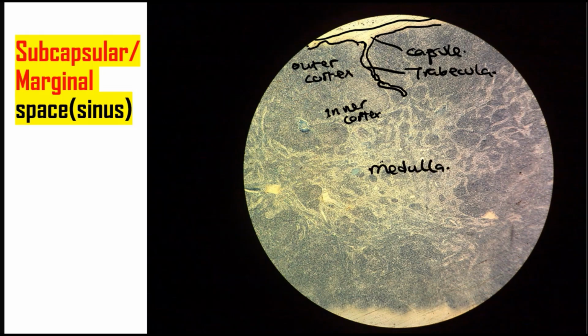This is the medulla. Now, as you can see, the outer cortex has got lymphatic nodules. They're not very prominent here, but they're there. So the lymphatic nodules are these nodules here. They're simply aggregates of lymphocytes.